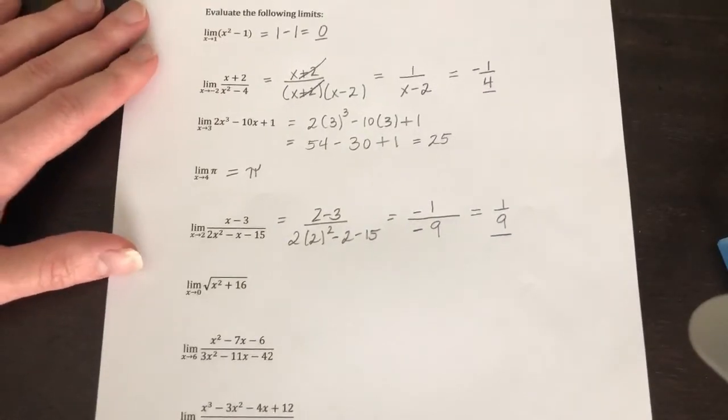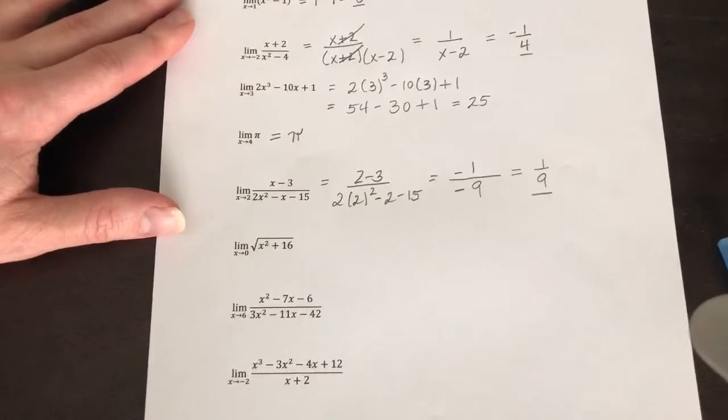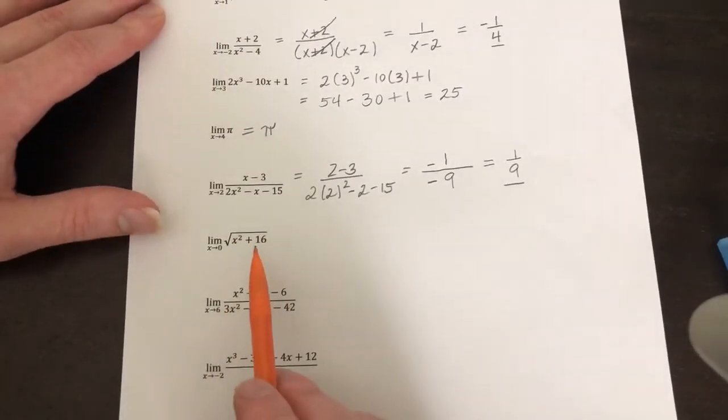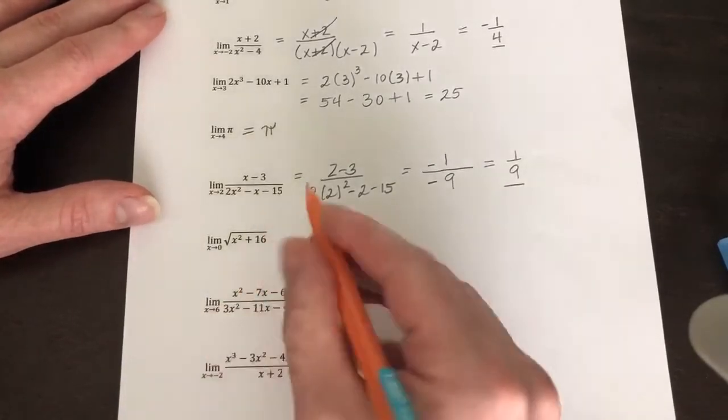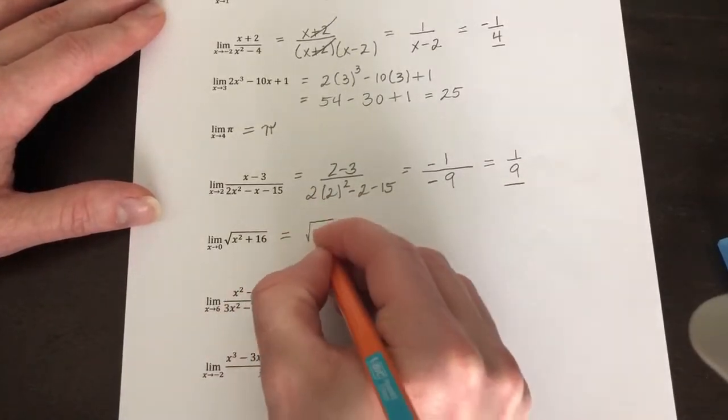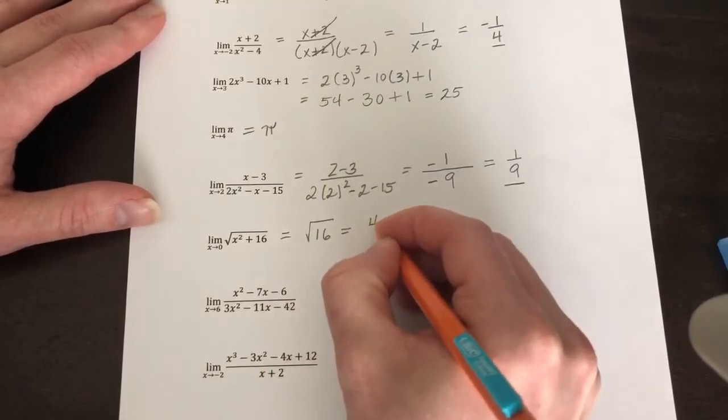Okay, cool. Next one, we're going to plug in a 0. 0 squared is 0. 0 plus 16 is 16. Square root of 16 is 4.